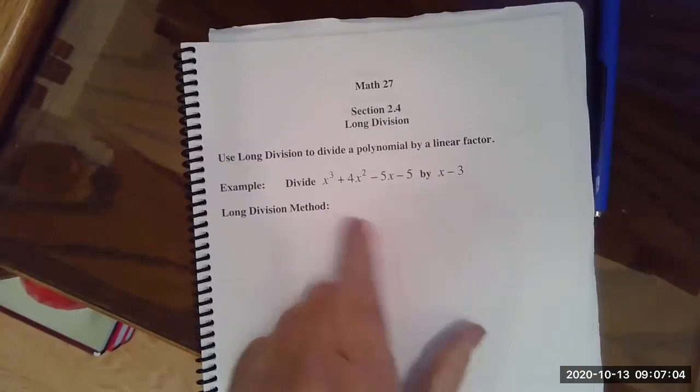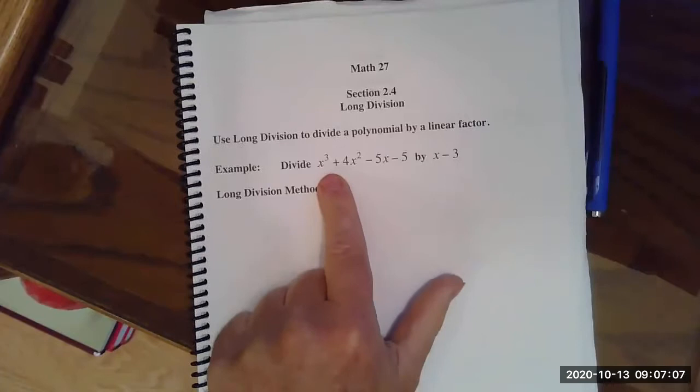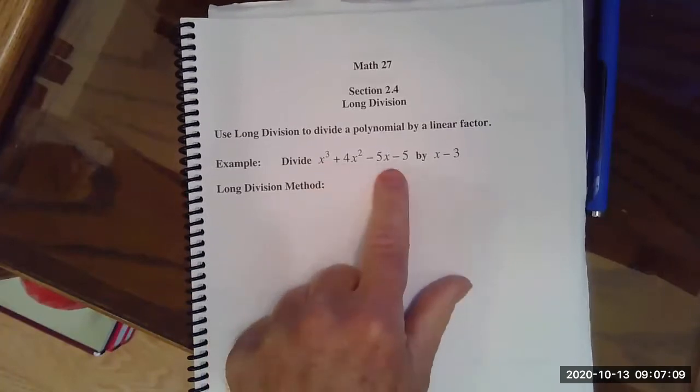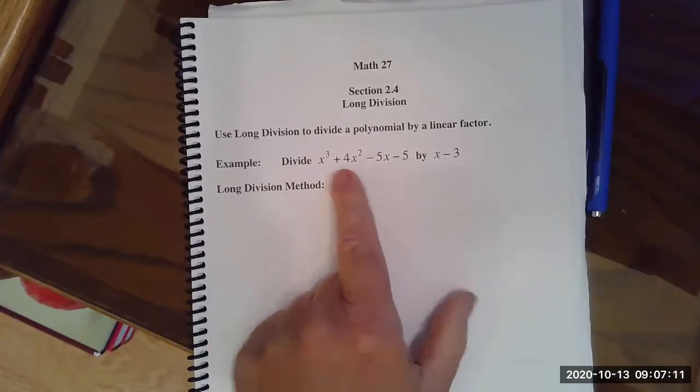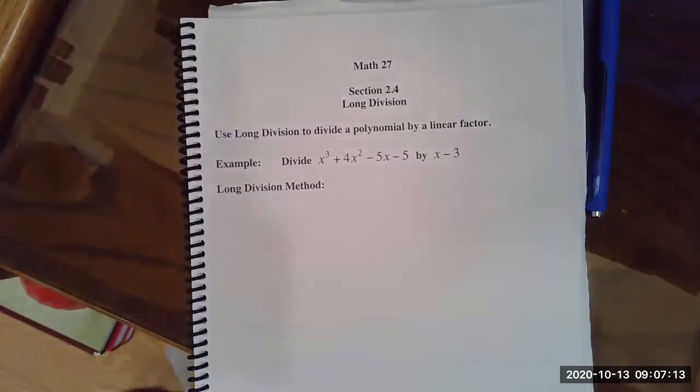So if I look at this first one, I'm going to take this polynomial of degree 3, and I know there are 3 answers.